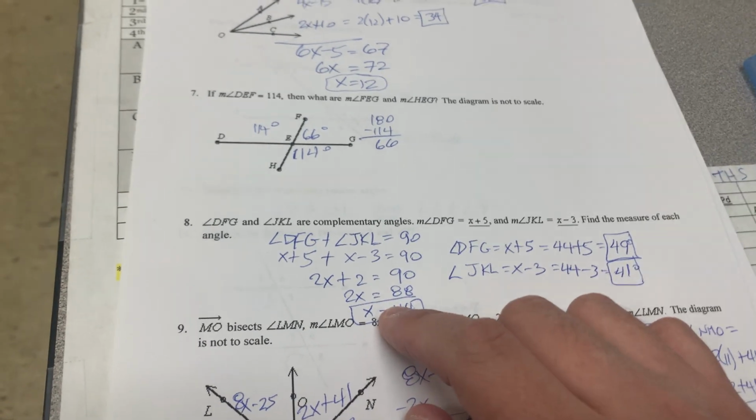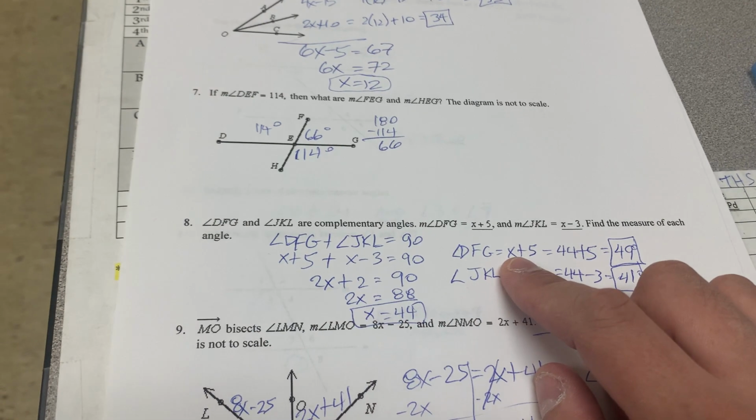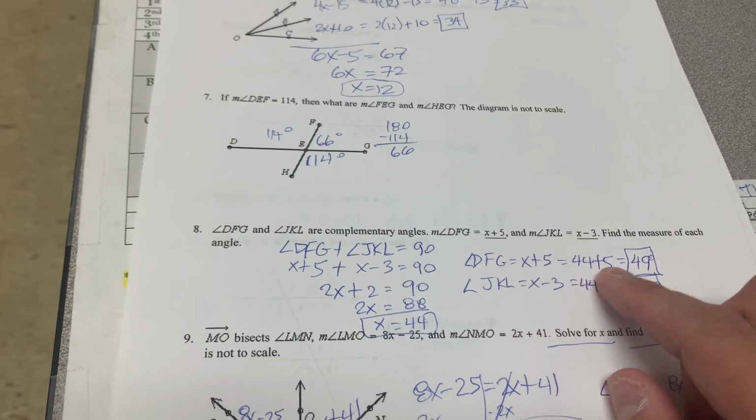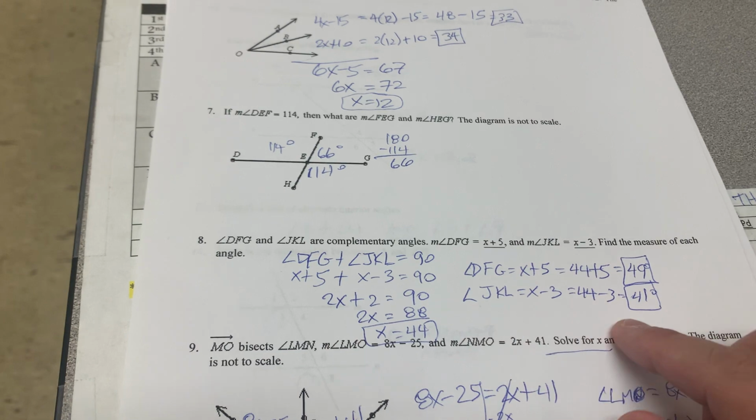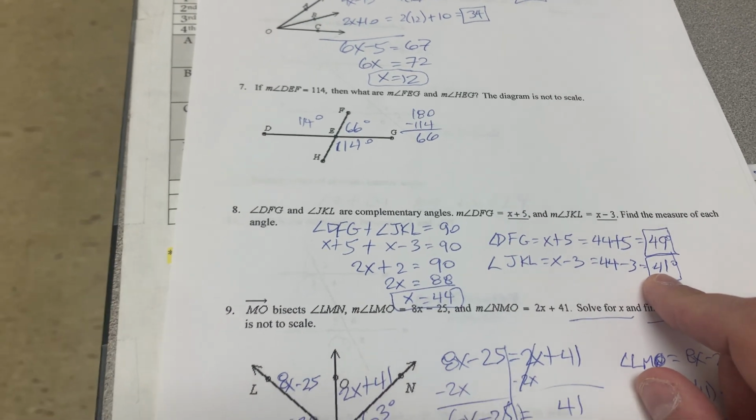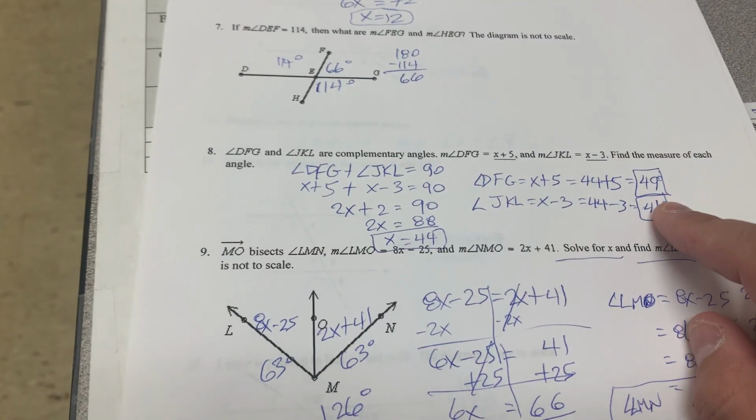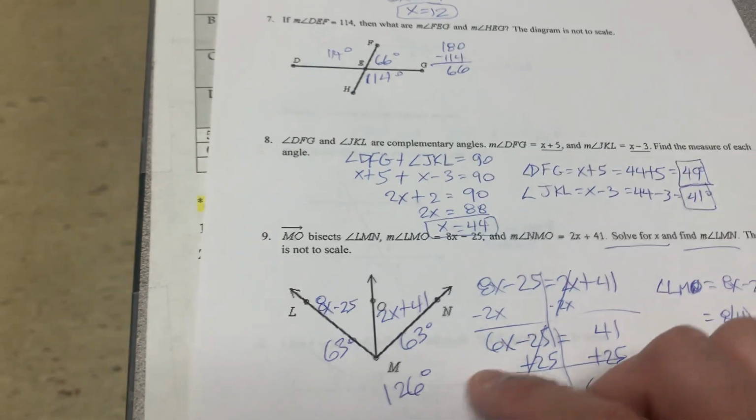So now if we want to find each angle, just plug 44 in for x. 44 plus 5 is 49. 44 minus 3 is going to be 41. Okay? And of course, you see here, if we add them up, they do in fact add to 90 degrees.